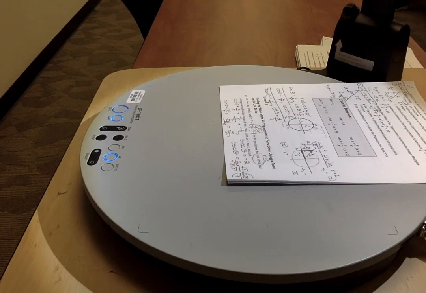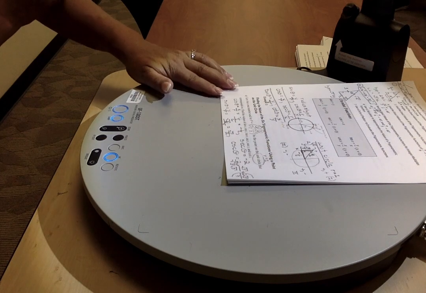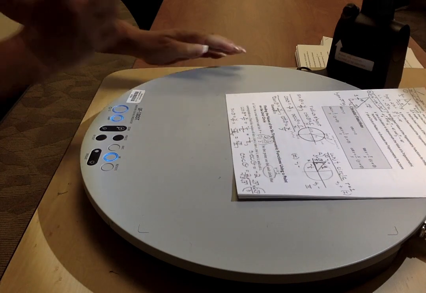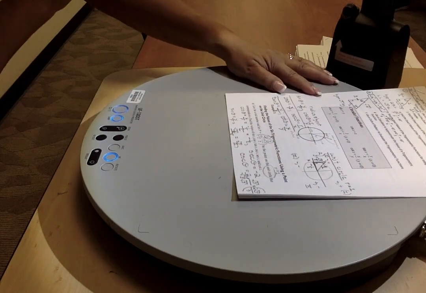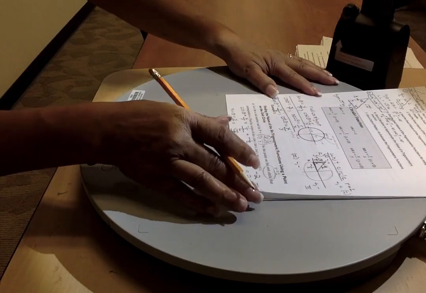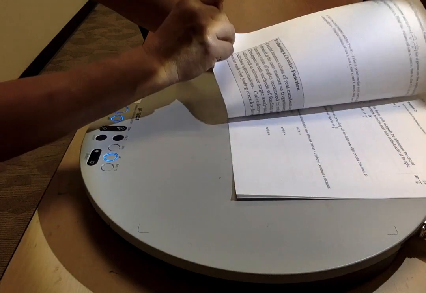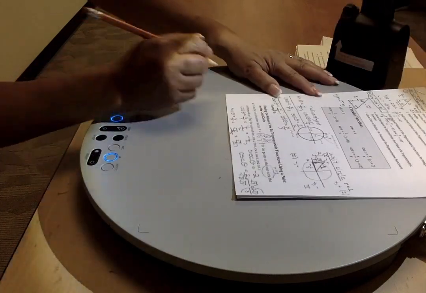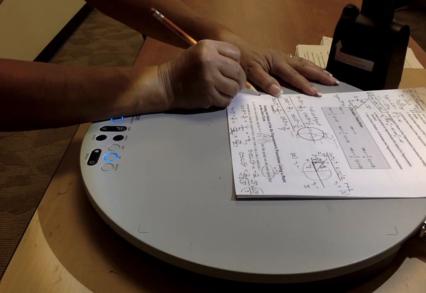Okay, I got 4 of the 6 answers. The other 2, I guess I'll put them over here. I might not have room though, so let's see. Do we have any room on the back? Yeah, I'll try to do it here. Okay, so tan.